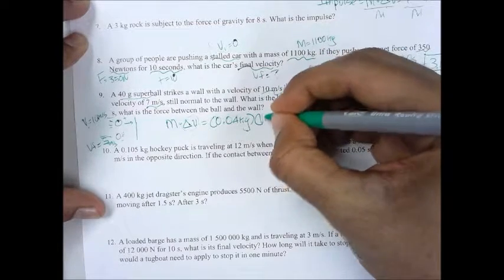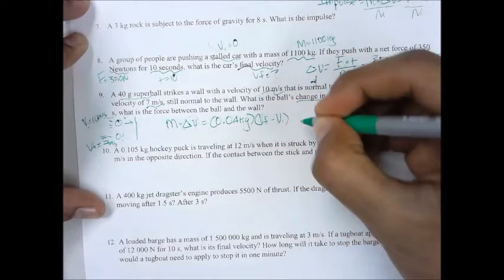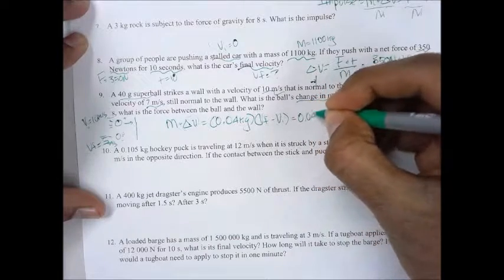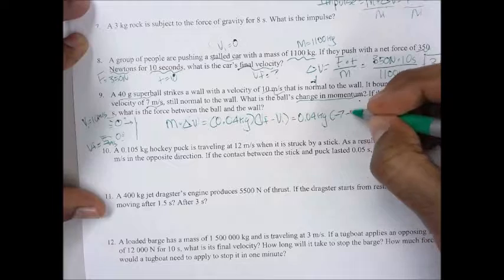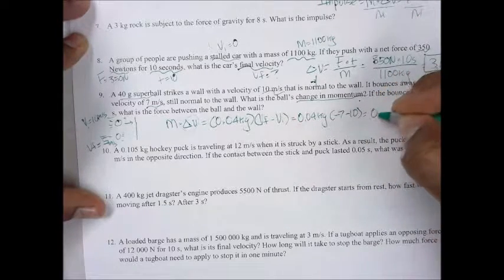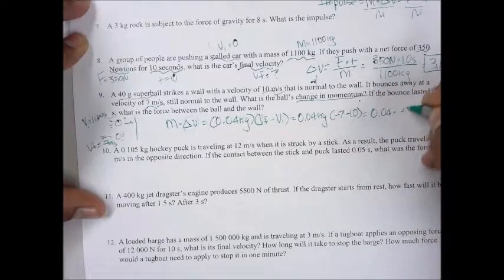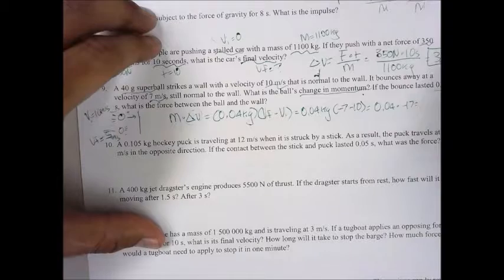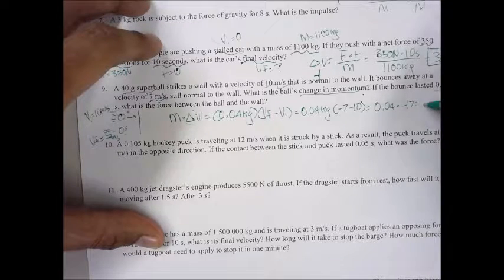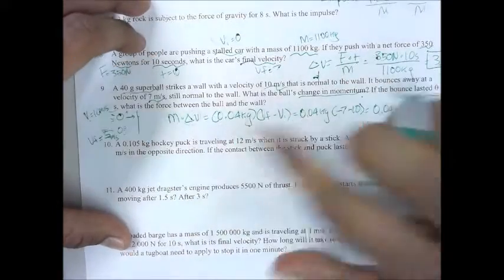We do V final minus V initial to do this too. The final velocity is negative 7. The initial velocity is 10. So then it's 0.04 times negative 17. So the change in momentum is actually negative 0.68 kilogram meters per second, because it changes that much momentum going to the left.